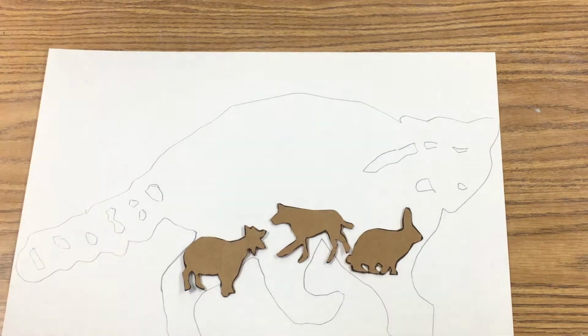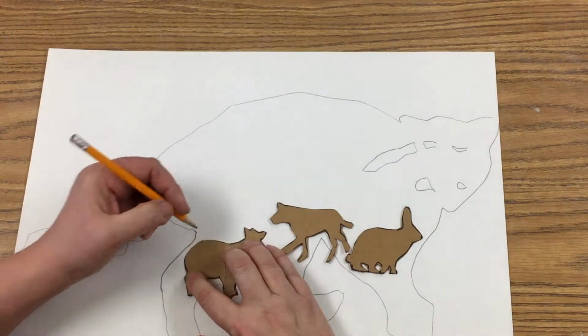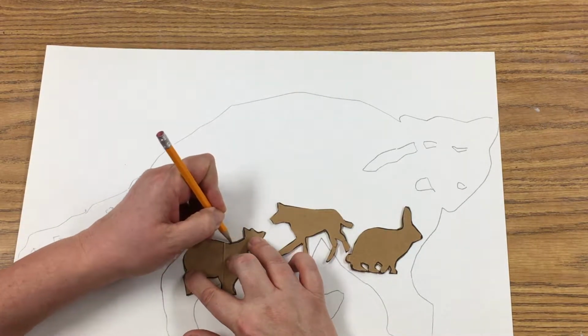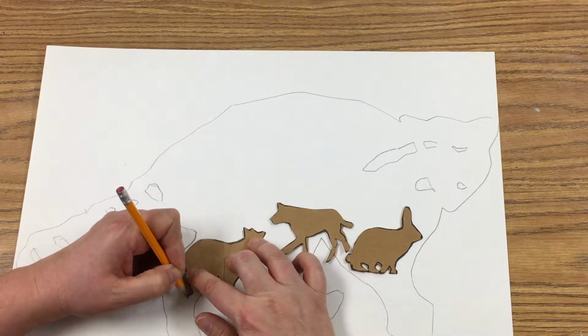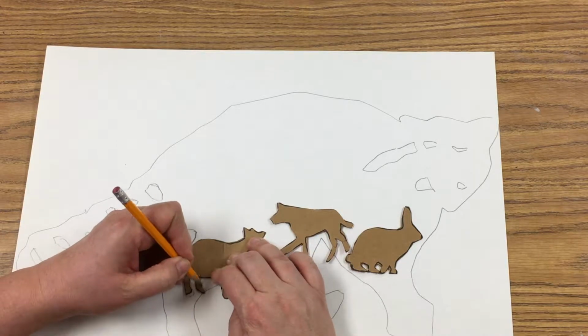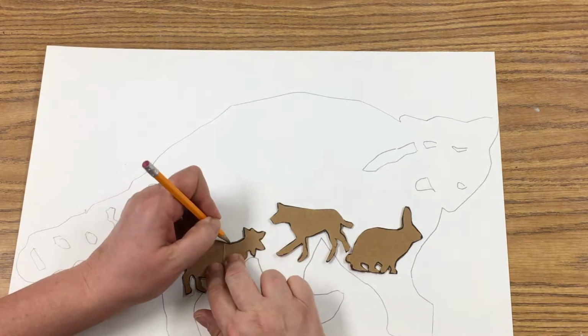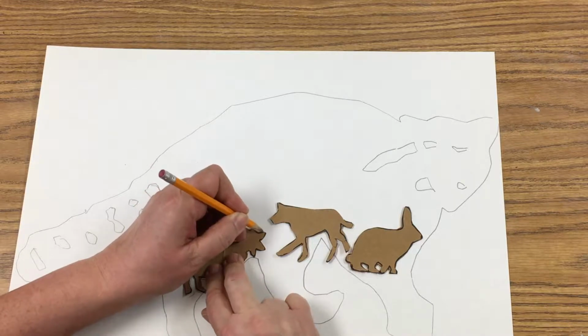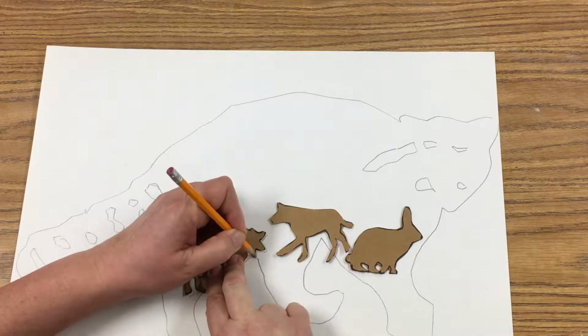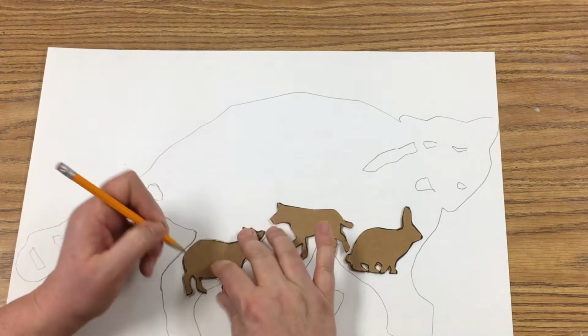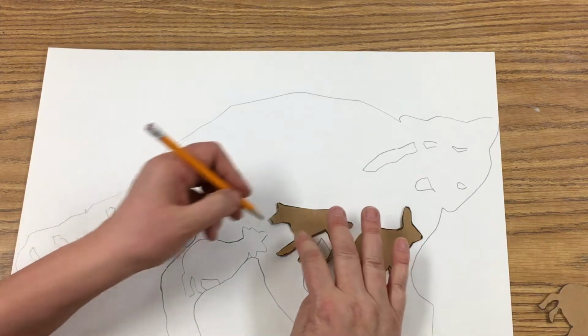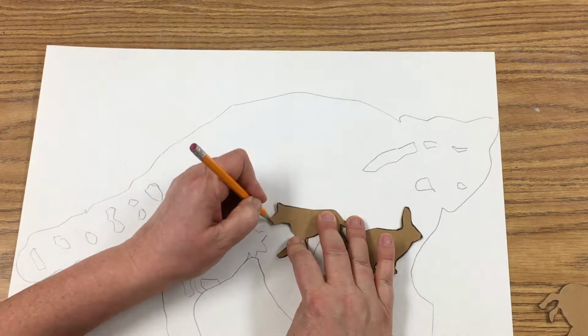So now I'm going to start putting some animals in the foreground of my landscape, because as stuff gets farther away, it's going to get smaller, and these animals are pretty gigantic compared to what's going to be way far away.